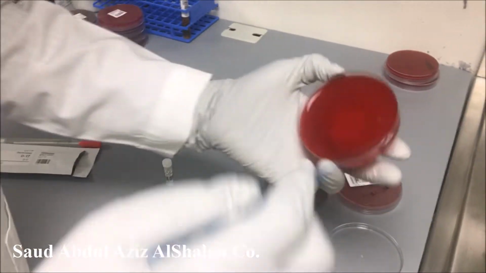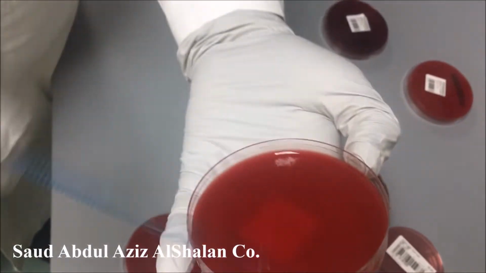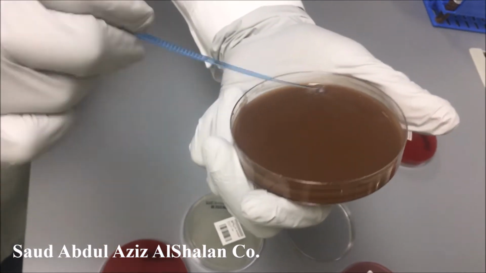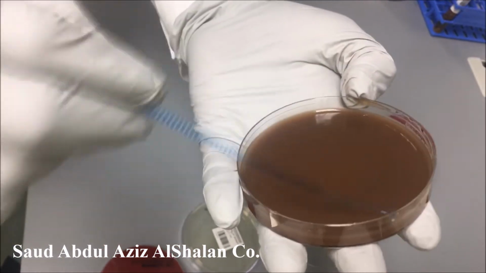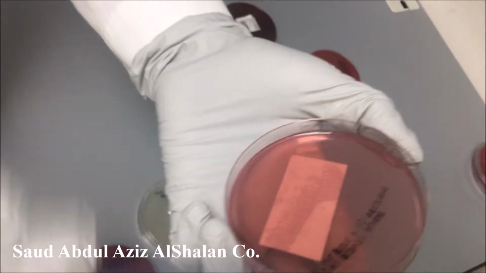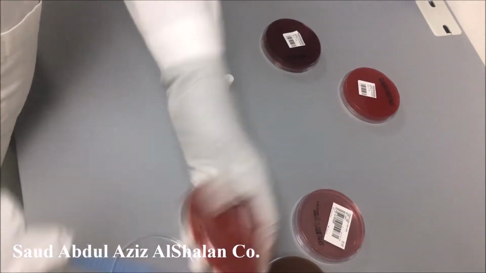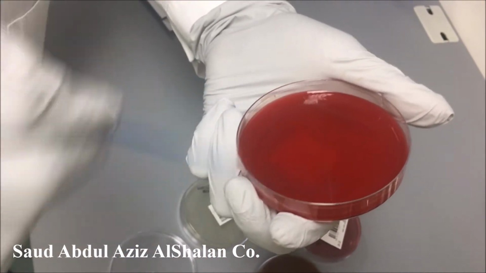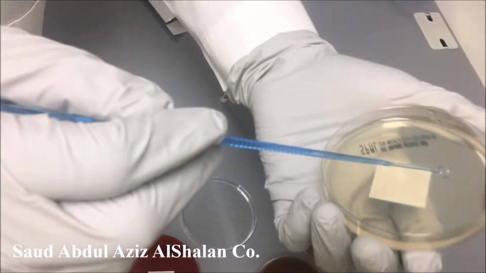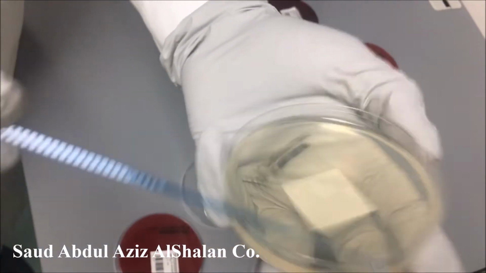We will start the streaking: basic media, blood, chocolate, then we come to the differential and the selective media. This is Columbia. Columbia is selective for gram positive, and this is Sabouraud dextrose agar, which is for yeast and fungal.